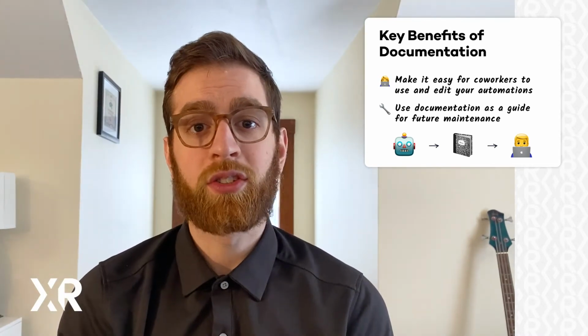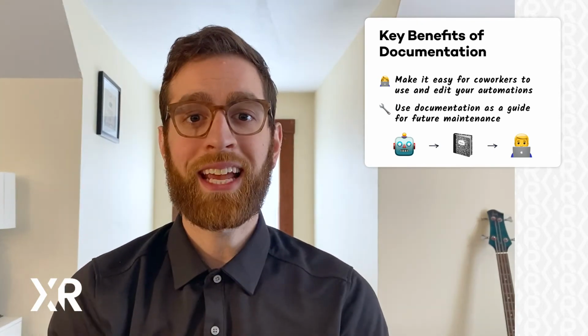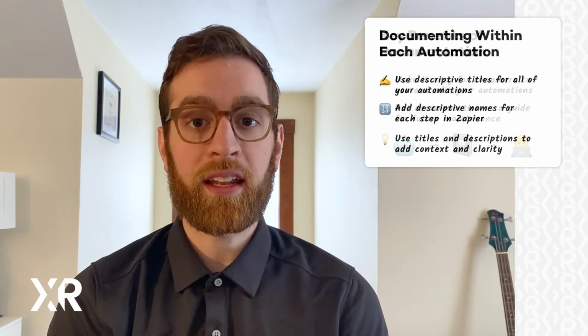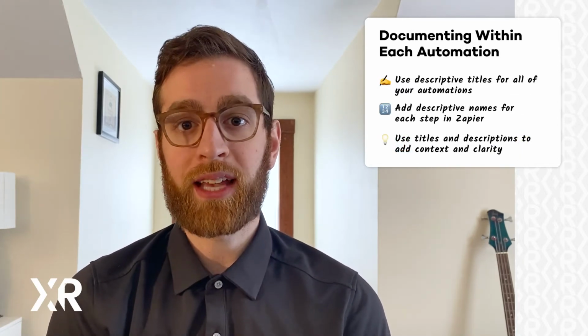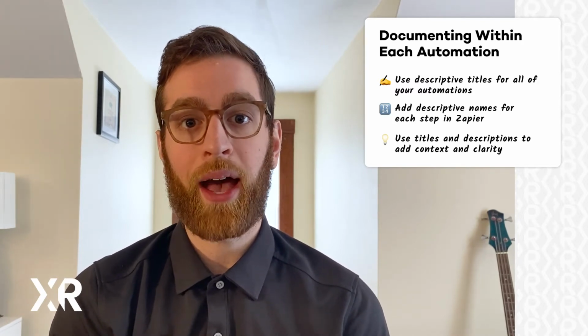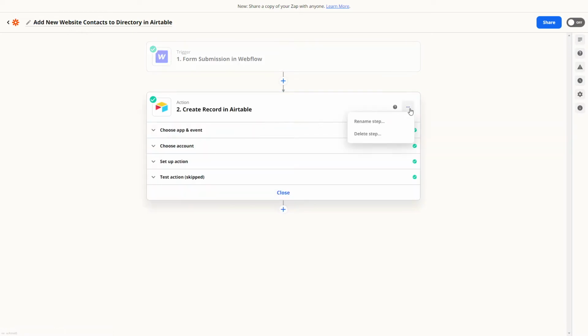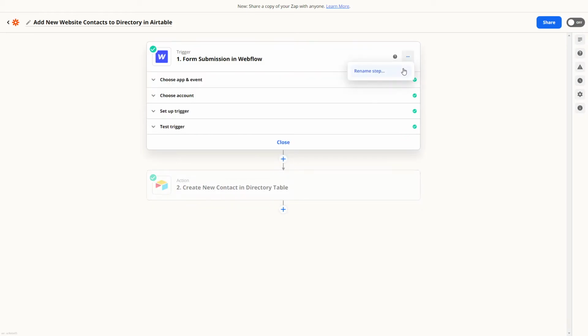With that in mind, there are 2 main ways you should document your automations: descriptions and diagrams. First, you should take steps to add basic documentation within the automation you build. Every Zap you create in Zapier or every scenario you create in Make should include as much information as possible about how it works. Give each automation a descriptive title and give each step or action a descriptive name as well. Instead of naming a Zap new contacts, call it something like add new website contacts to directory in Airtable. Instead of using the default names for steps like create record, go with something more descriptive, like create a new contact in the directory table.